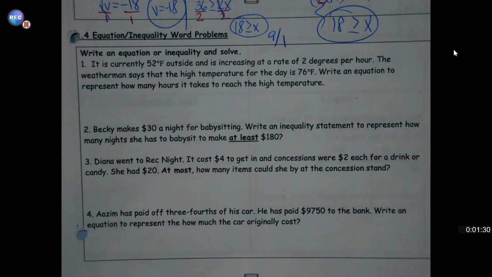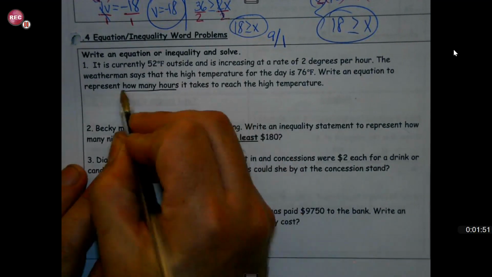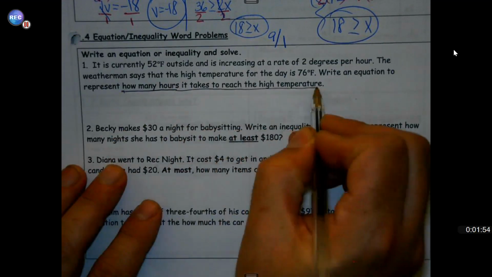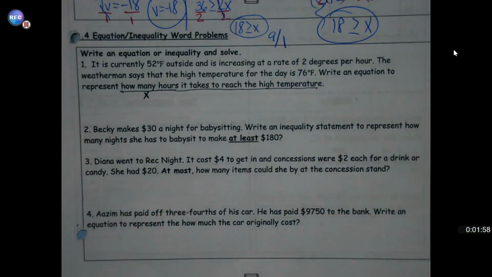It's currently 52 degrees outside and increasing at a rate of 2 degrees per hour. Okay, we'll be back to that. The weatherman says the high temperature for the day is 76. Write an equation to represent how many hours it takes to reach the high temperature. Okay, first thing, let's see what we're looking for. How many hours does it take to reach the high temperature? How many hours? Okay. That's going to be my variable.